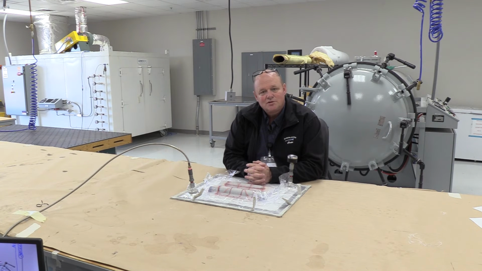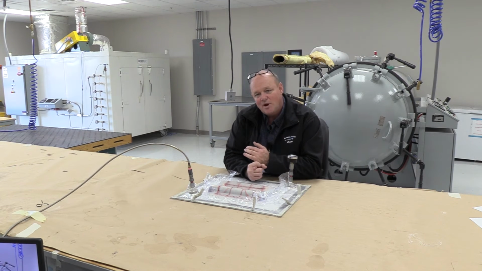Composite structures do not have those weaknesses. So we have no worries for the most part about corrosion, and we don't have near the inspection requirement as we do for metallic structures.